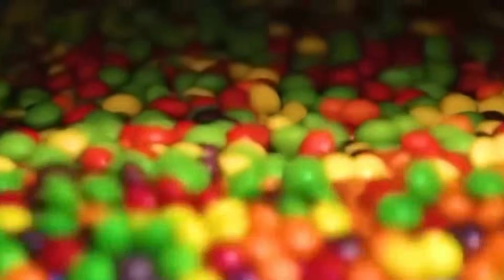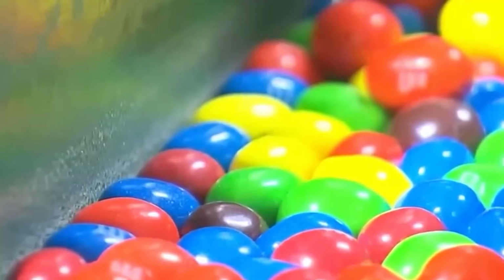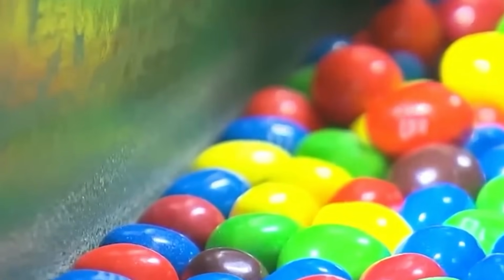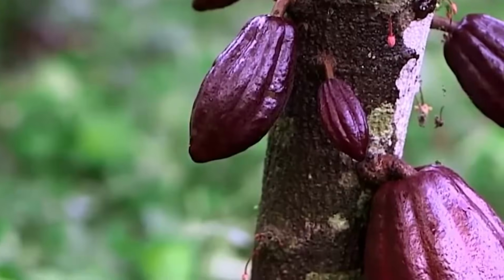M&M's caramel candies are manufactured through a multi-stage process that includes caramel cooking and forming, caramel center pre-coating, chocolate panning, hard shell sugar coating, polishing, sorting, inspection, and packaging. Each of these stages is optimized for continuous production and strict dimensional and weight tolerances.